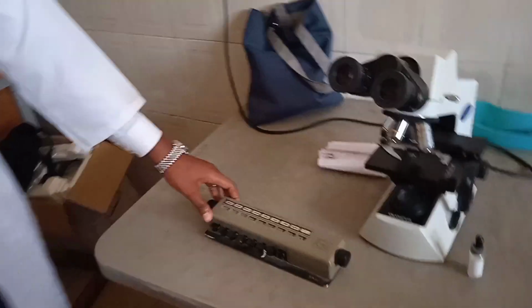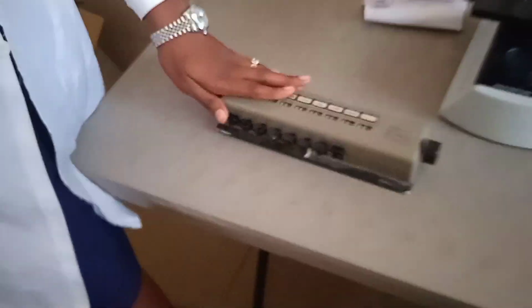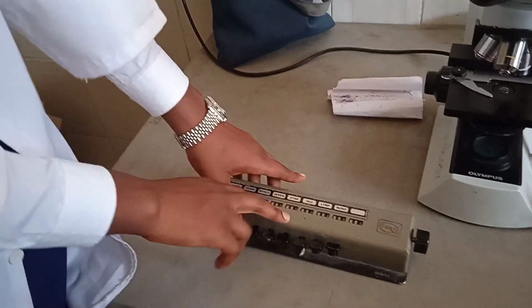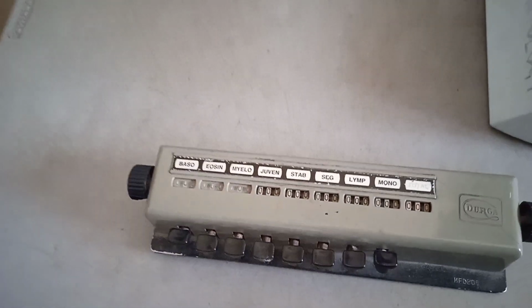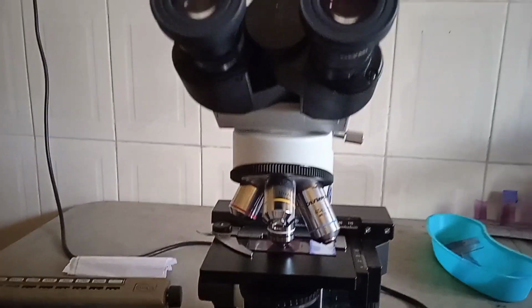And this is the cell counter. It is used for counting cells manually, that is when you do a differential count. There are different white blood cells on it, so it's actually used to count them manually.